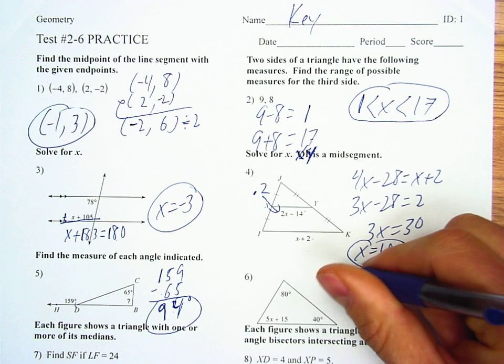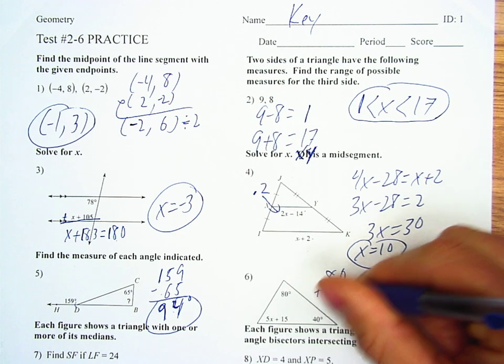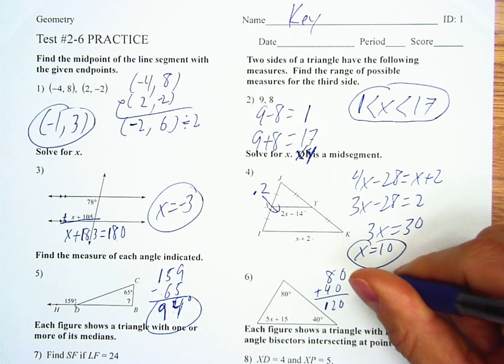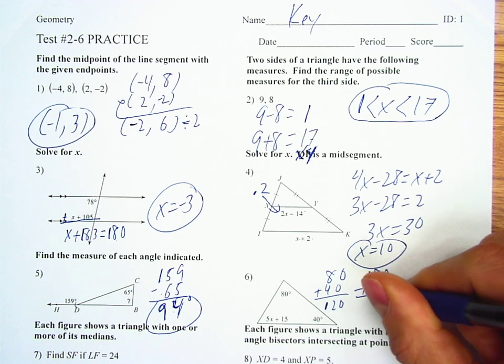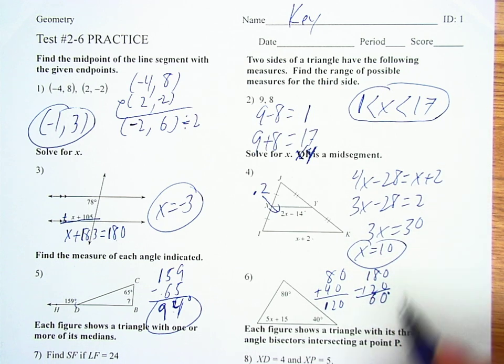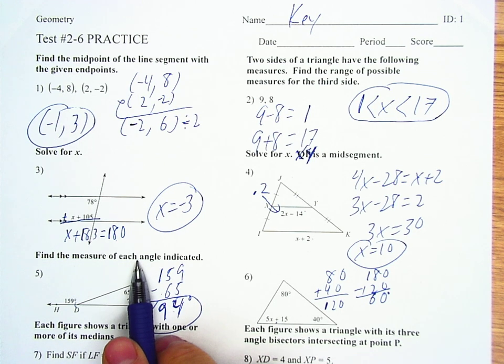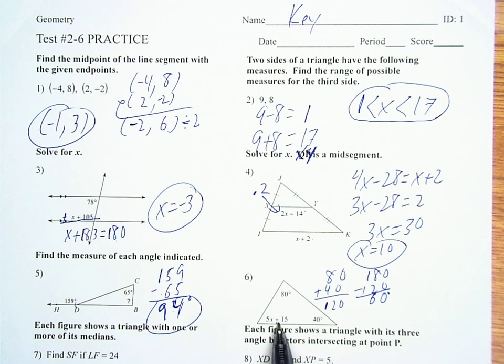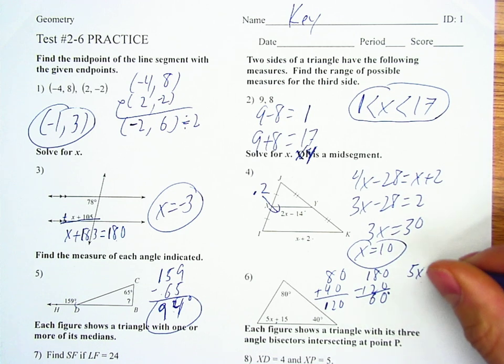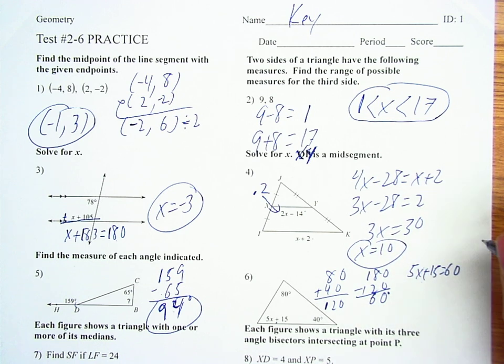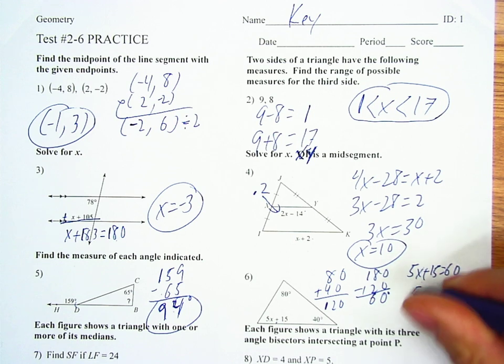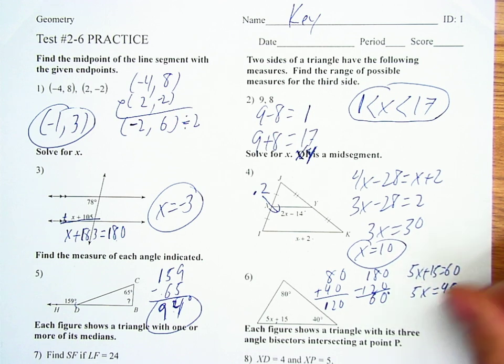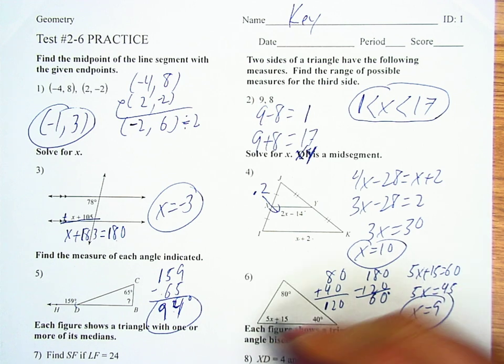Question 6, triangle sum theorem. 80 plus 4 plus a 40 is 120. 180 minus 120 is equal to 60. So this angle here is 60. So if I was asking you for the angle, which is kind of what I'm asking you for, you'd say it's 60. It does look like I'm supposed to solve for x, so I'll go through and solve for x here. But this angle is 60. So 5x plus 15 will be equal to 60. Taking 15 from 60 is 45. So x here is 9. 45 plus 15 is 60.